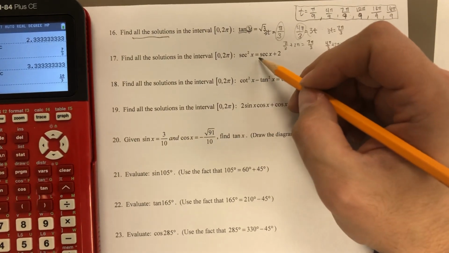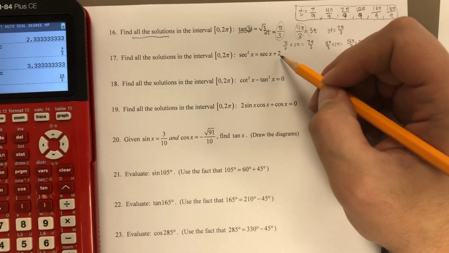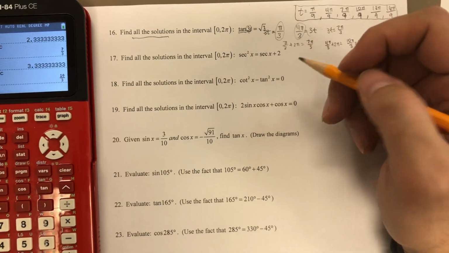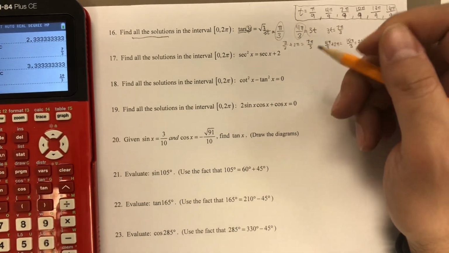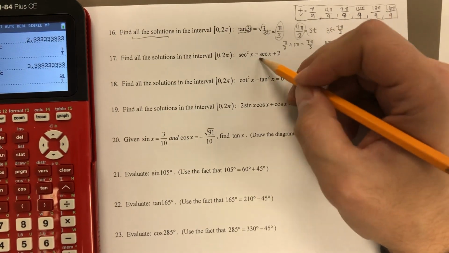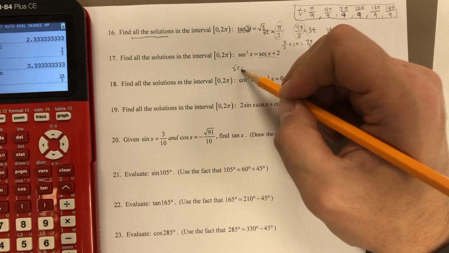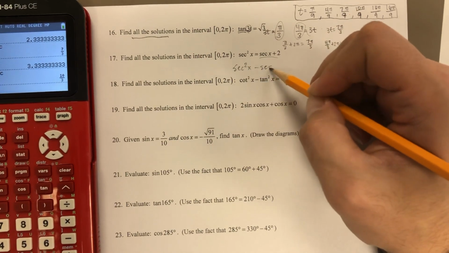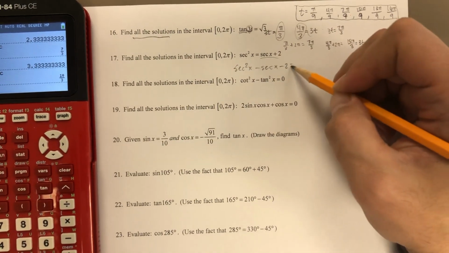So we have secant squared is equal to secant plus 2. This is a quadratic, but whenever you have a quadratic, you want to get it in standard form, which means that it's equal to 0. So you want to 0 out one side. So I'm going to move both of these over to the other side. So I get secant squared of x minus secant of x, and then minus 2 equals 0.